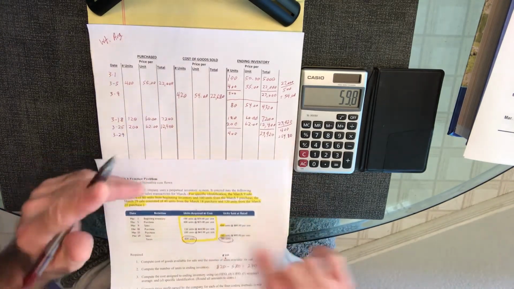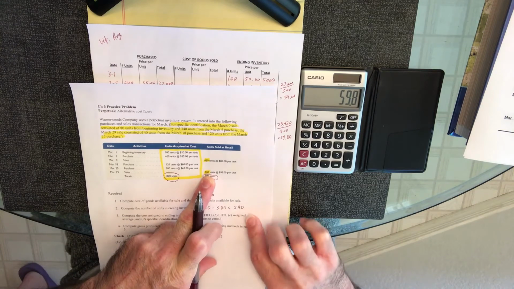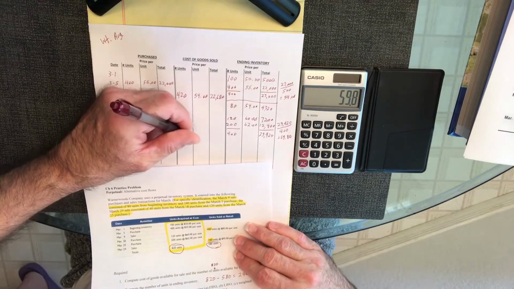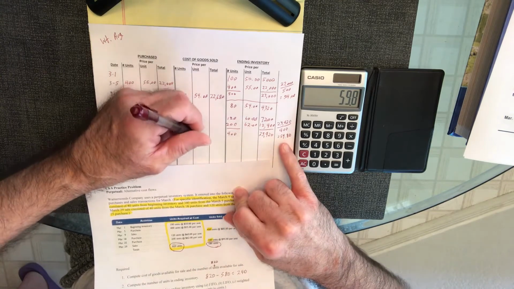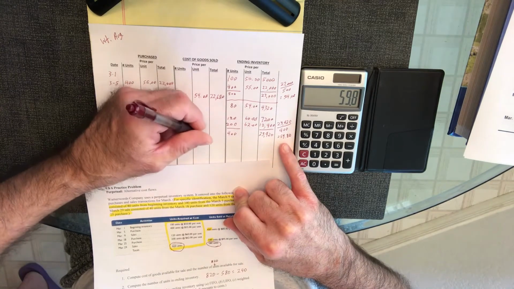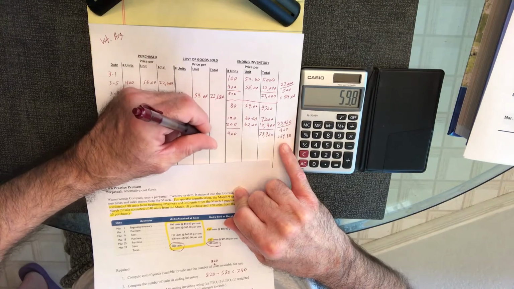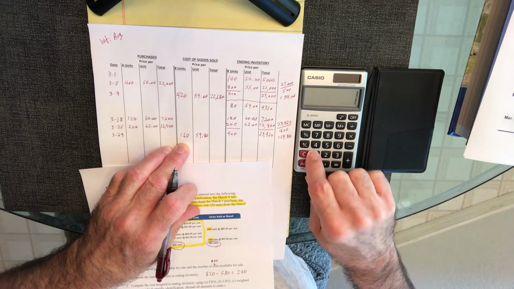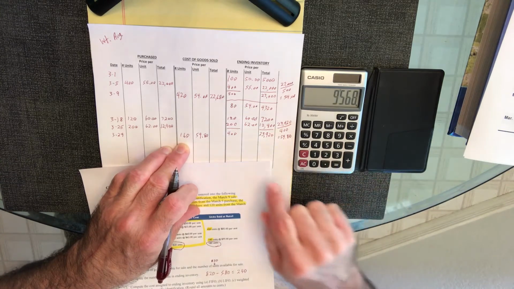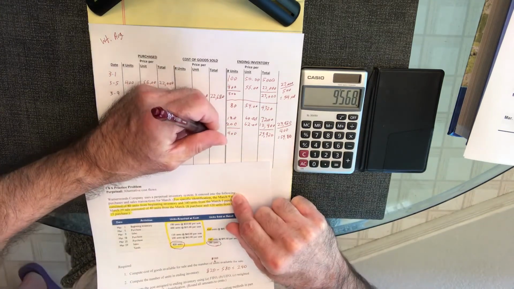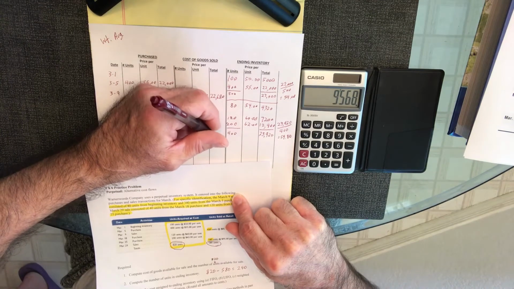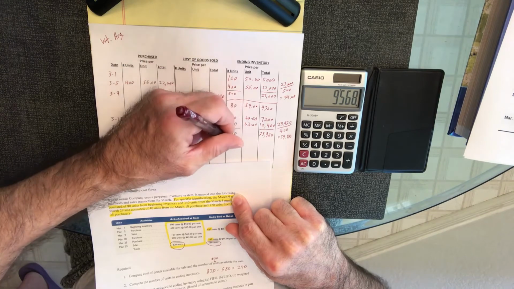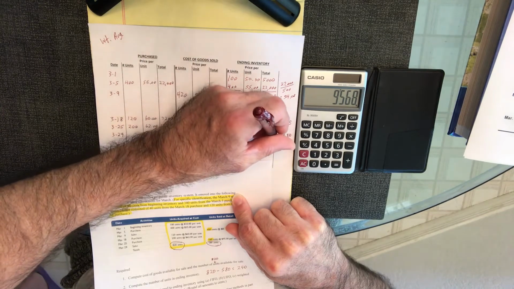So if I sold 160 units, it's going to be 160 units times my new average cost of $59.80. That gives me 9,568. That also gives me a new inventory amount.